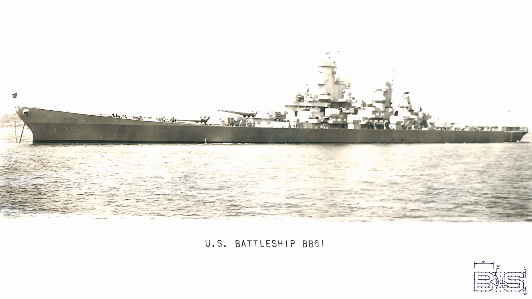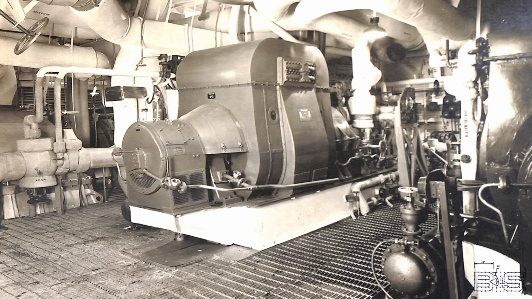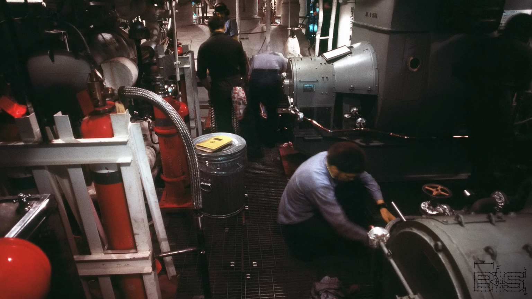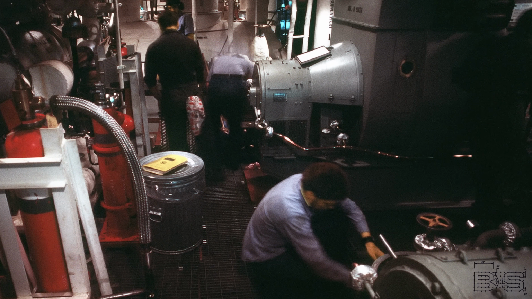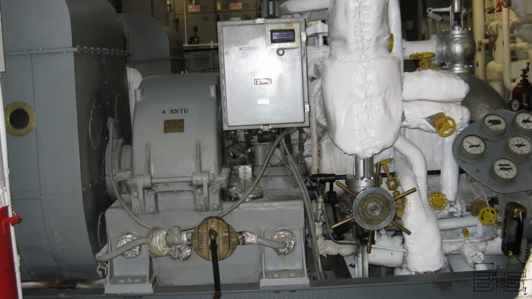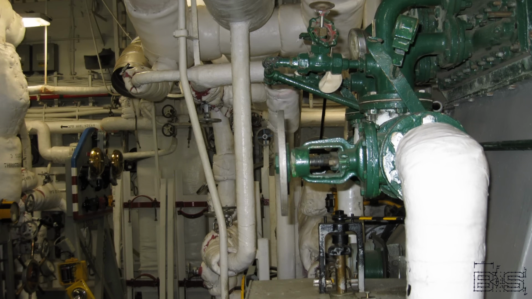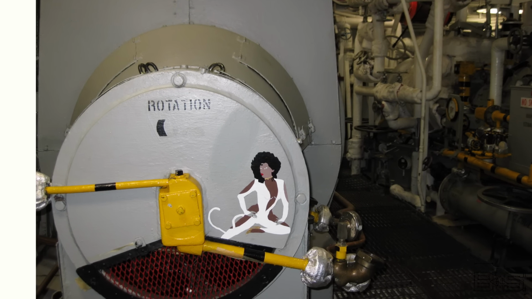Now we move on to the Iowa class battleships, which includes the New Jersey, the Missouri, and the Wisconsin. The Navy went all out and gave them 8 1,250 kilowatt, 450 volt Westinghouse turbo generators. That's enough electricity to power almost 7,000 homes. These generators spin slower than the ones in North Carolina, so there are 6 pole generators, and each has a 16 kilowatt exciter.